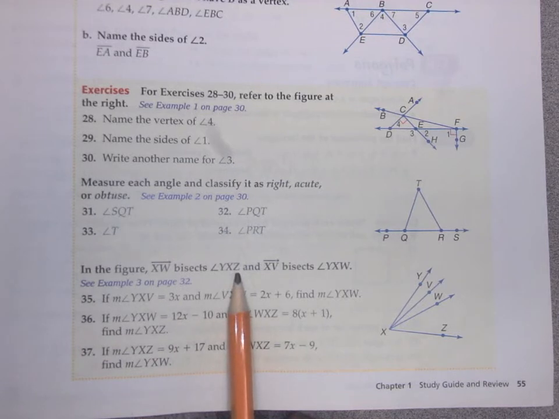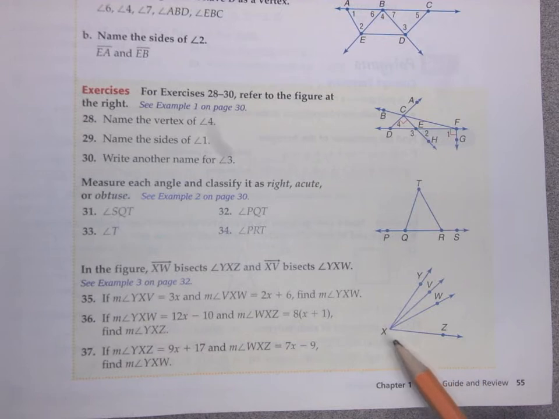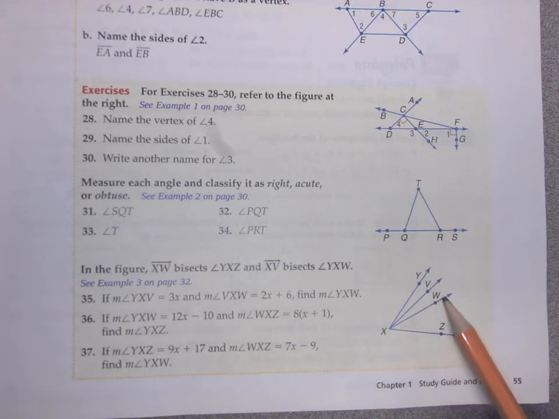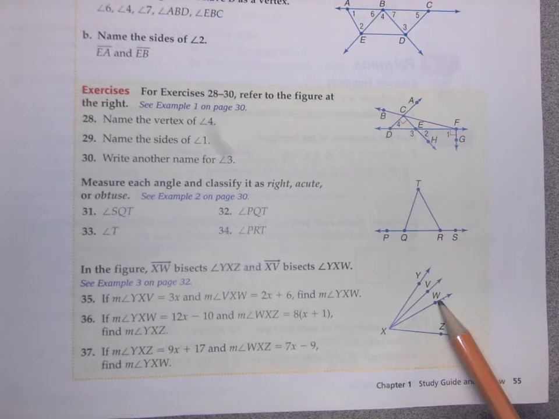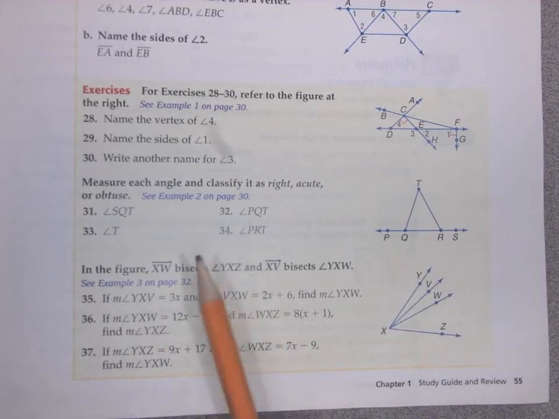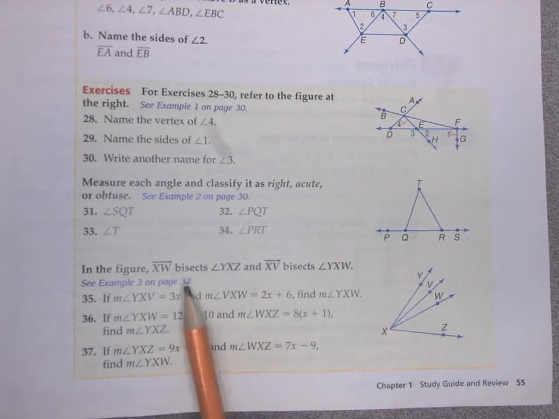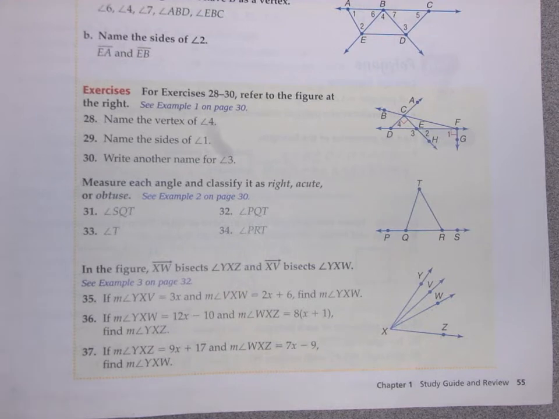So let's look for those two different shapes. We have a ray XW, that's right here, and it bisects this angle YXZ. Okay, now this word bisects is an important word. The word bisects means cut in half. So when a ray bisects an angle, it cuts it into two equal halves.